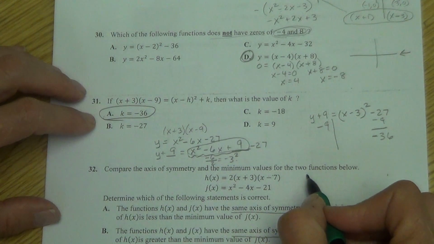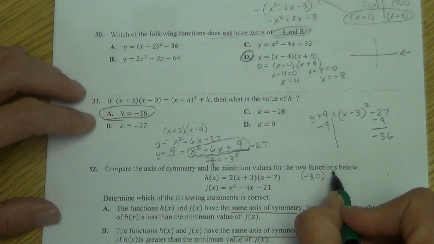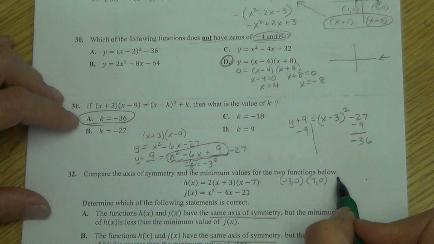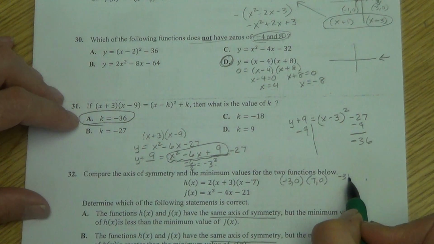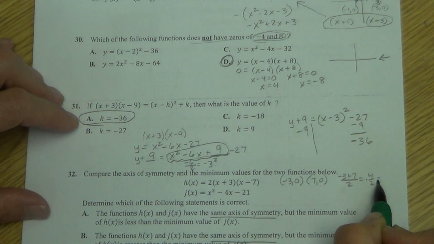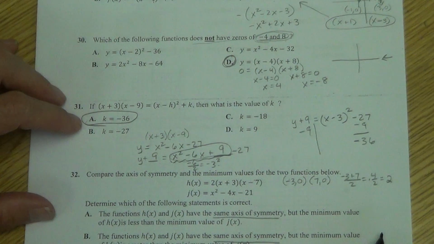In intercept form, we convert over to what our points would be. Negative 3, 0. Positive 7, 0. Now we add them together and divide by 2. Negative 3 plus 7 over 2 would be 4 over 2, which would equal 2. That's our axis of symmetry there.